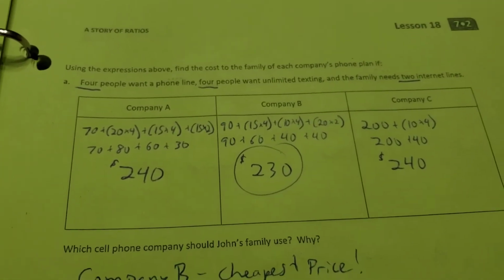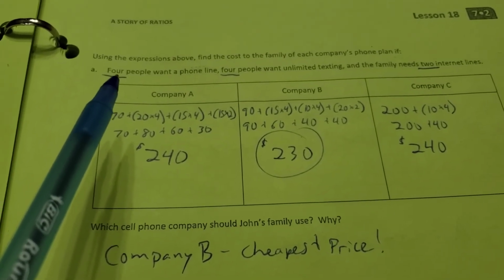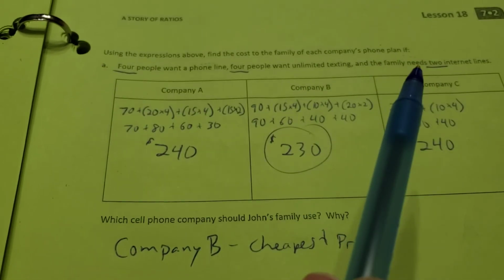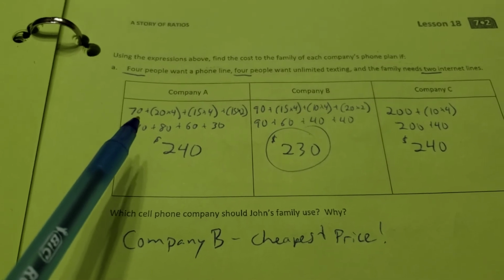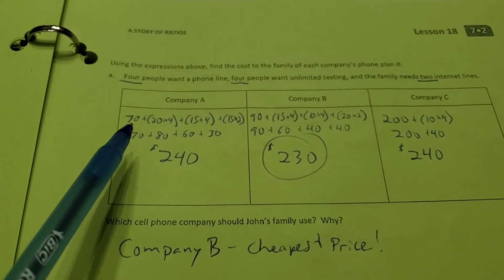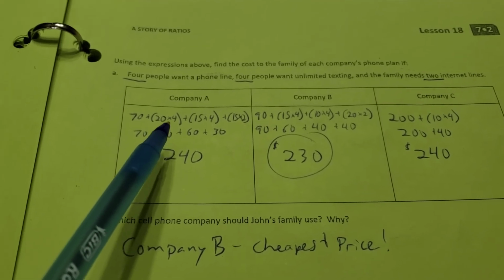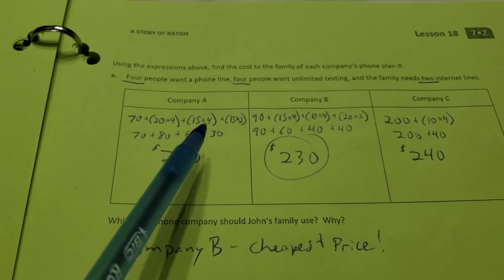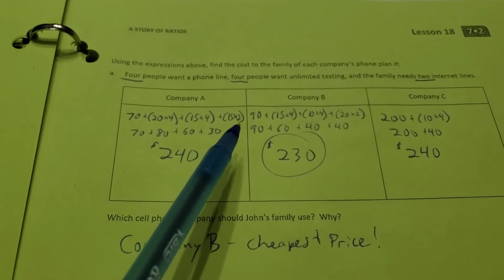All right. So if this is the case, 4 people want to have the phone, 4 people want texting, and 2 of the phones need internet. This is what our cost would be. If you go to company A, remember it's $70 just to sign up for their plan for each month, and $20 times however many people, 4 people, want a phone, plus $15 times 4 people with texting, plus $15 times 2 people that want internet.